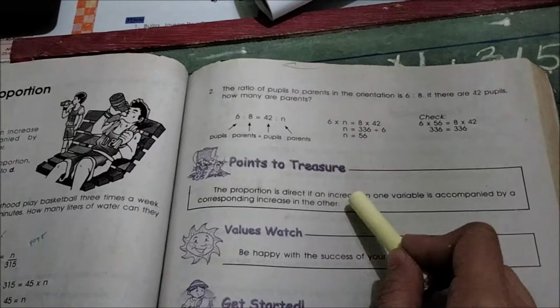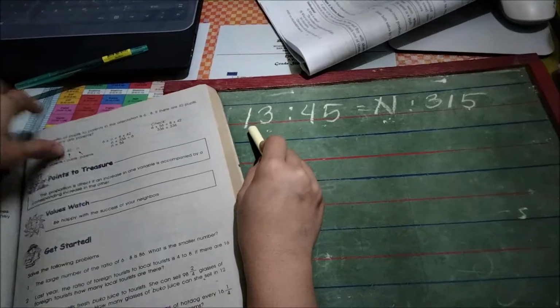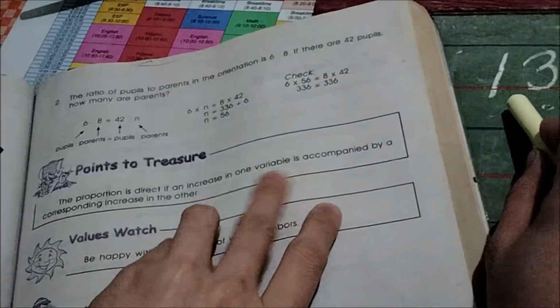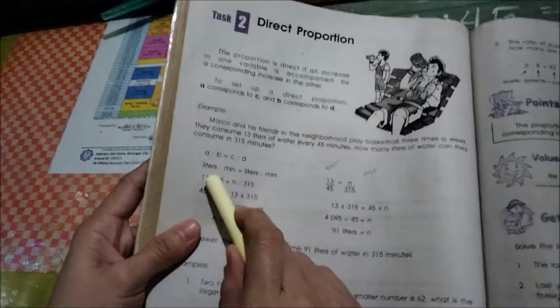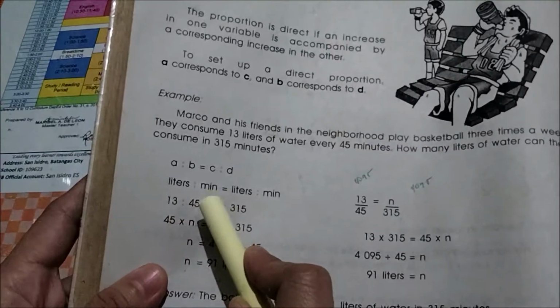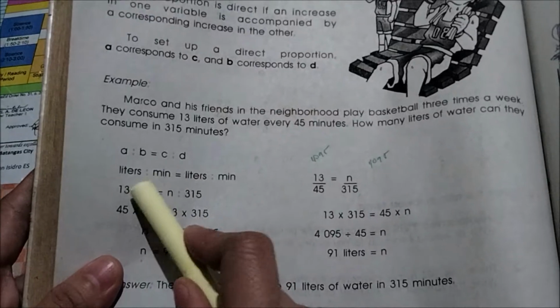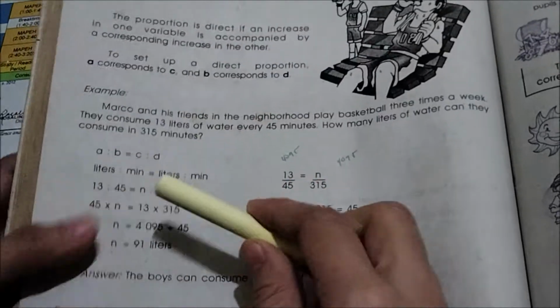Again, if an increase in one variable, here the variable 13, is accompanied by a corresponding increase in the other. So based on the problem, 13 liters of water is good for 45 minutes. So literally, both variables are increasing.